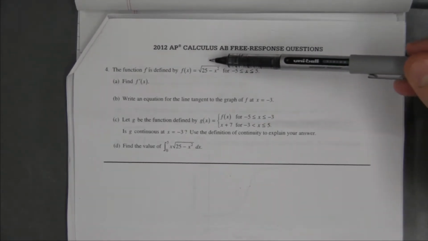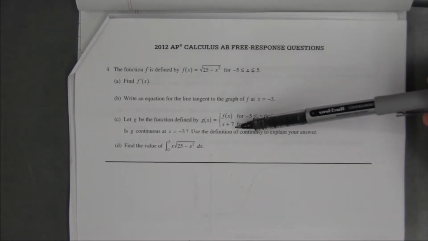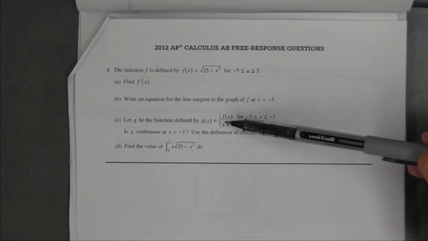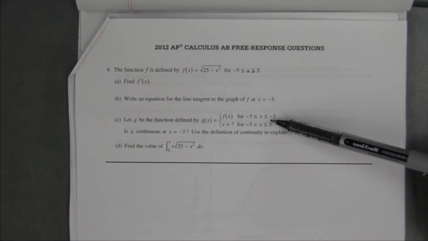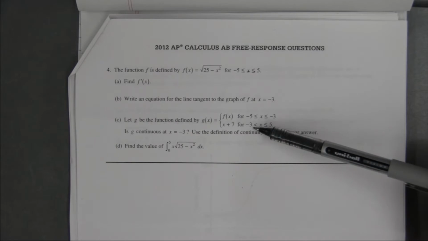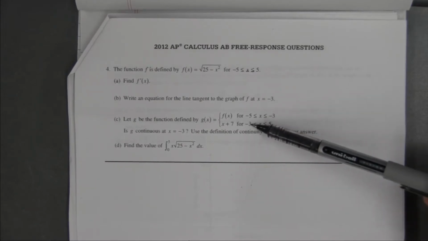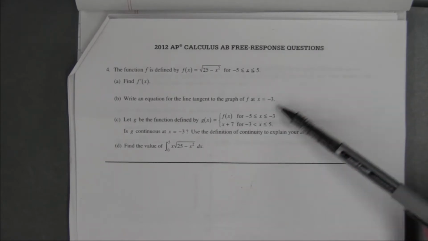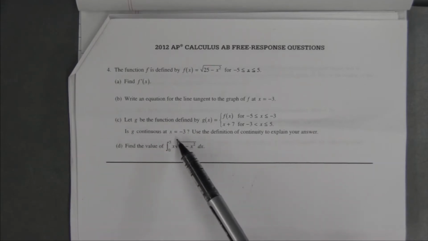So this square root of 25 minus x squared that they're so interested in, that's part of the function. And the other part is just this linear function, x plus 7. And we want to be thinking of a graph of this function where f of x behaves a certain way from -5 to -3. And then at -3, this is going to be the interesting point, because it jumps from one function to the other. And the question is, does it jump in such a way that it's still continuous or not? In other words, did we make a big jump, or did we really just keep going along the same line? That's our question here. Is g continuous at x equals -3?